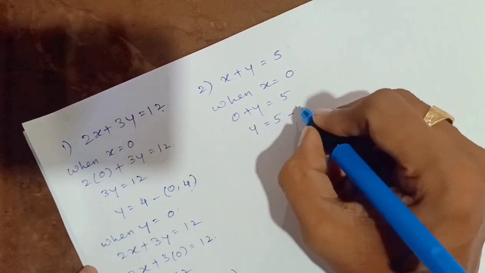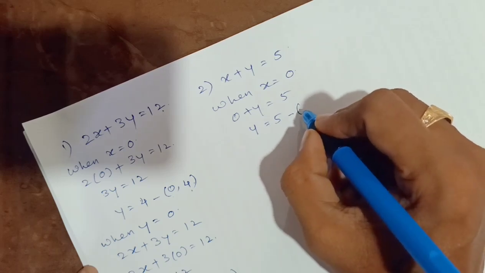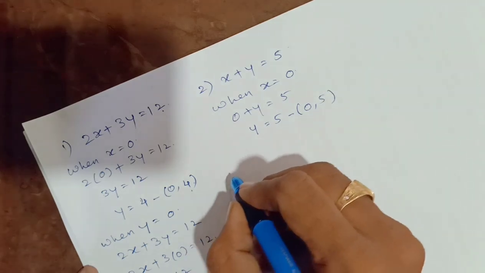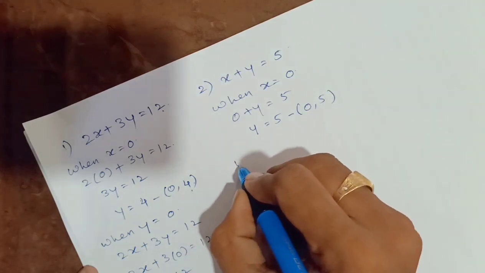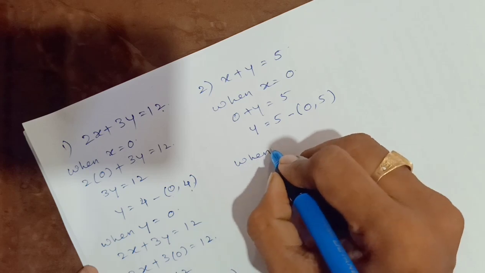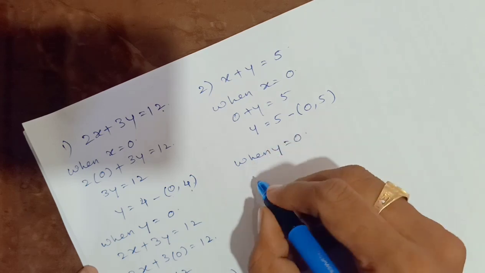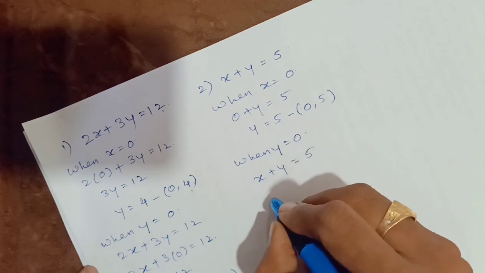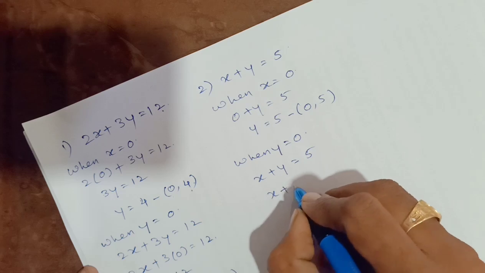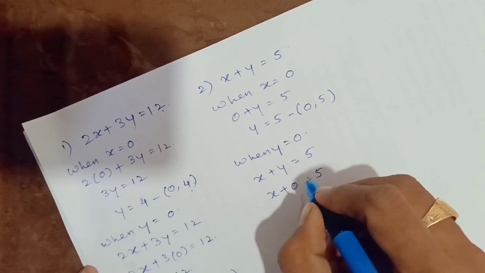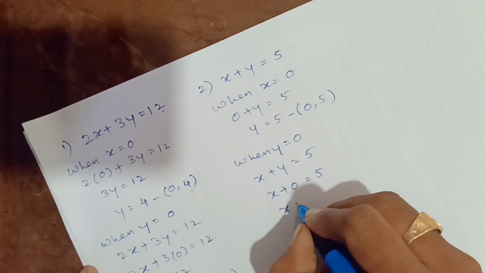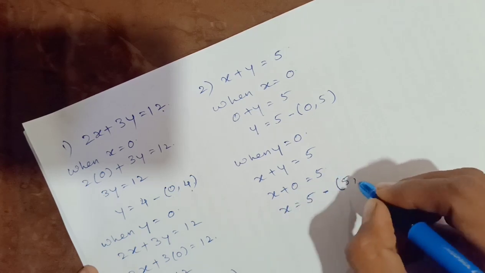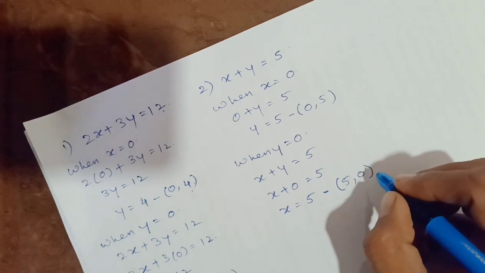So we got the coordinate 0 comma 5. Now when y is equal to 0, x plus y equals 5, so x plus 0 equals 5, so x equals 5. We got another coordinate, x is 5 and y is 0.